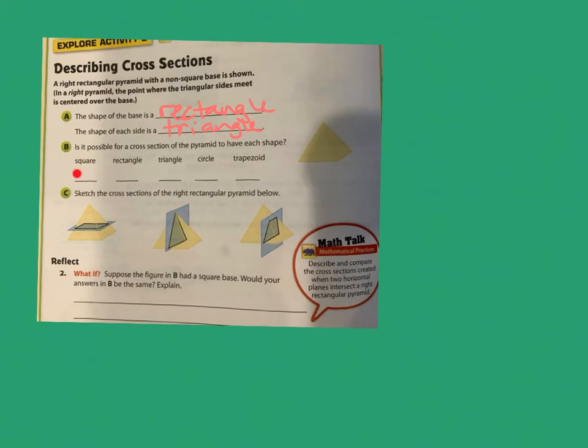Can it have a square if you cut it? Remember, this base is rectangle, not square. So even cutting it straight through, I'm going to end up with a rectangle. And if I come in at an angle in any way, that's even going to elongate that rectangle even further. So to get a square with all the sides the same, I'm not going to be able to pull off. Can I get a rectangle? Yes, because if I just cut it straight across like that, I am getting the same as his base, only a little bit smaller, right? So that would be a rectangle. So we have a no for square and yes for rectangle.